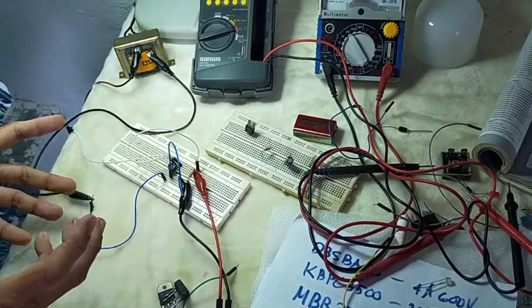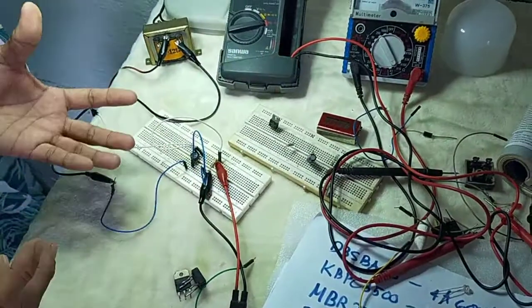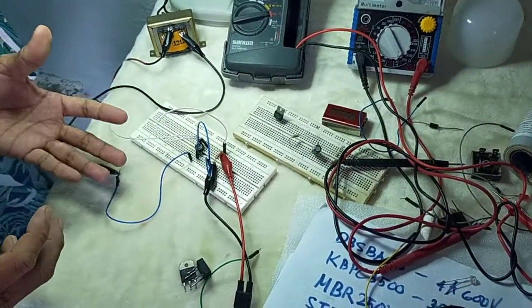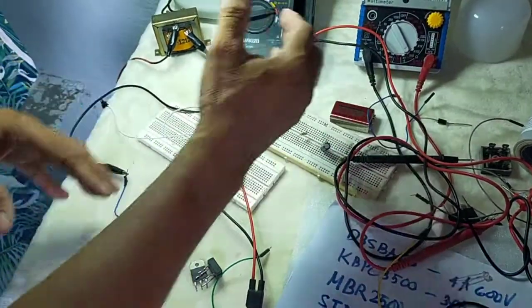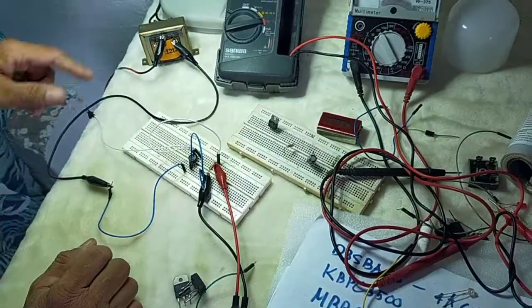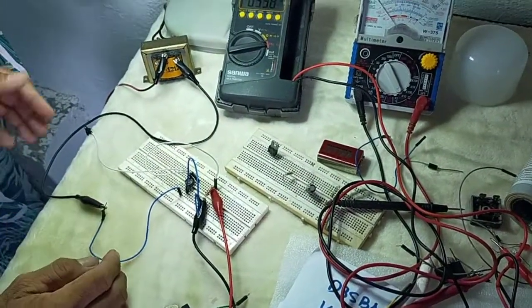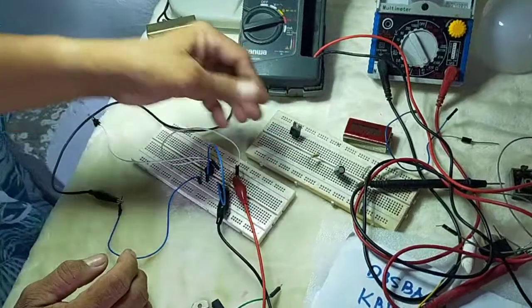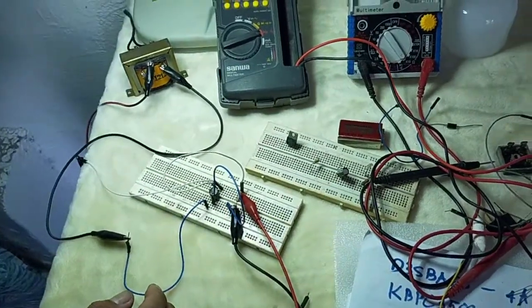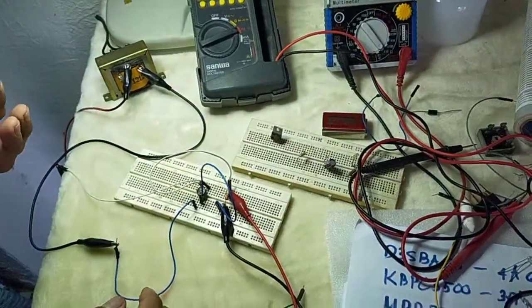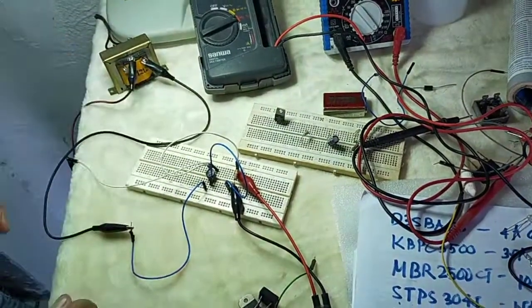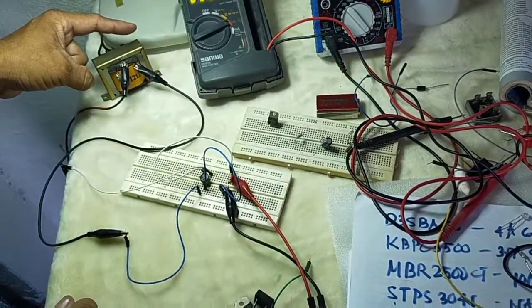When it comes to efficiency, both of them are good. Excellent, no? Both of these two rectifier circuits are excellent. But when it comes to cost, the dual rectifier is a little bit costly or expensive because it uses 3 terminals.